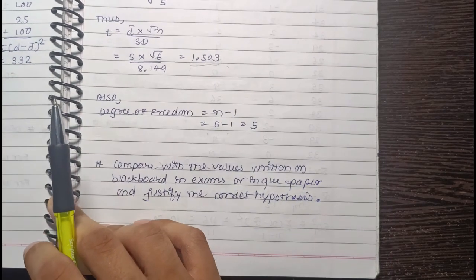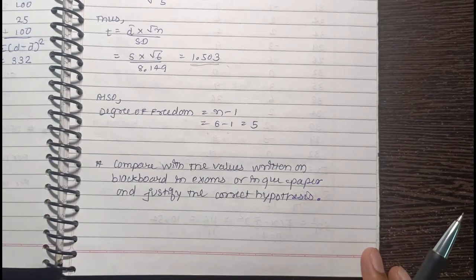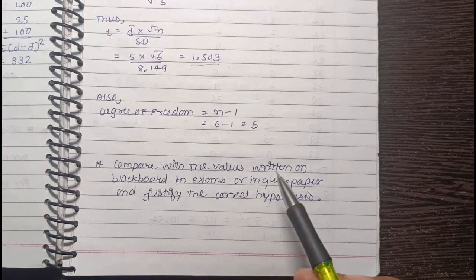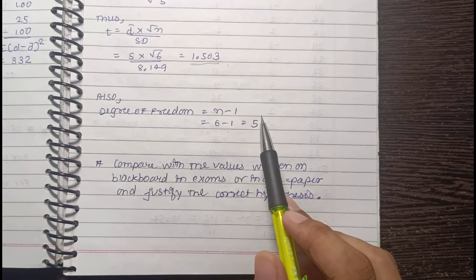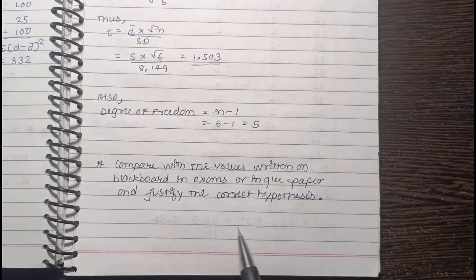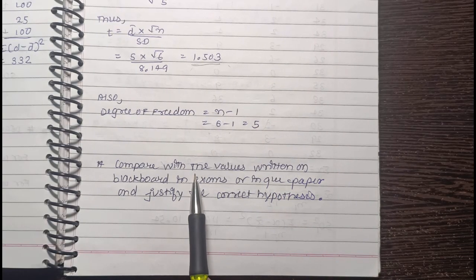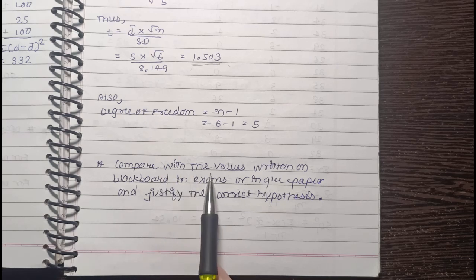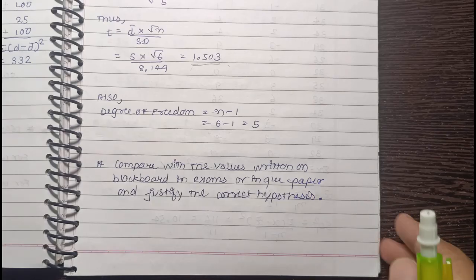Now we have to compare with the values written on the blackboard in the exams, because even for me it is difficult to specifically find the probability 0.05 and degree of freedom 5 from the t probability table. In the exam it will already be given in the question paper, and we have to compare the values and justify the correct hypothesis, as I taught in the previous lectures as well.